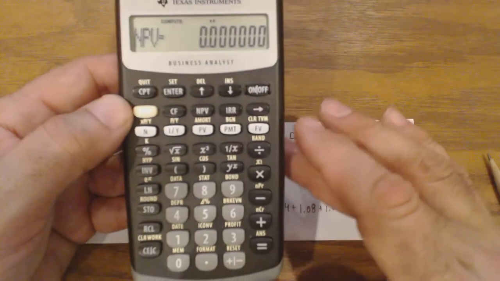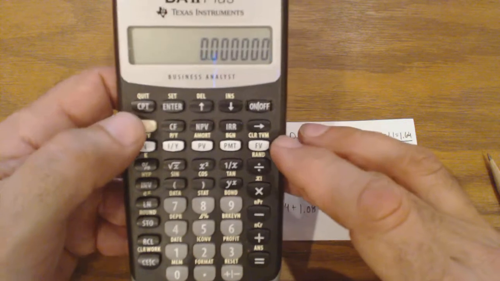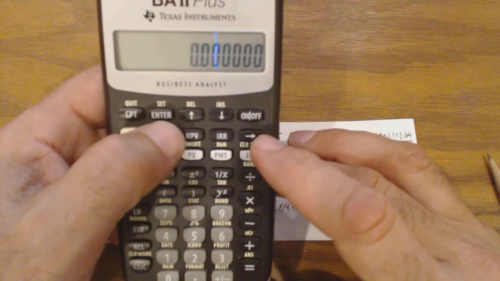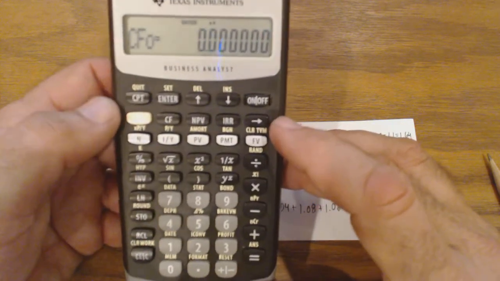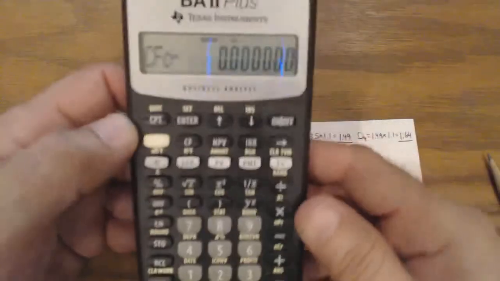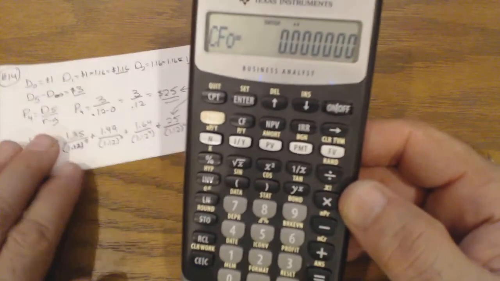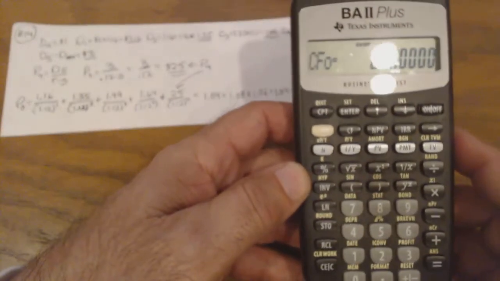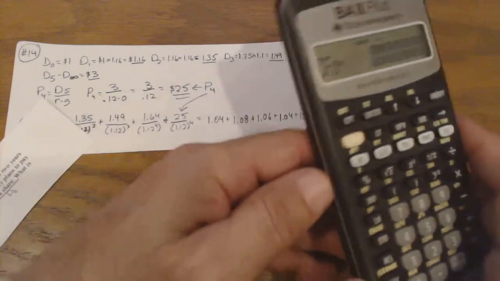So again, turn your calculator on. You want to clear everything, so clear, and then second FV to clear the time value of money. You've got to hit CF, then second CE to clear all those functions. So now you're at cash flow 0. And remember that you really don't have a cash flow 0 in this case. You want to start out with your first dividend, which is $1.16.